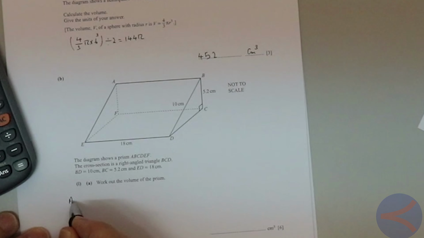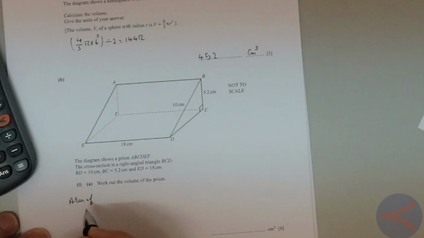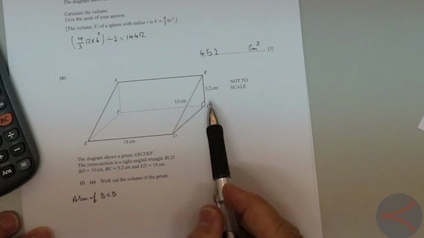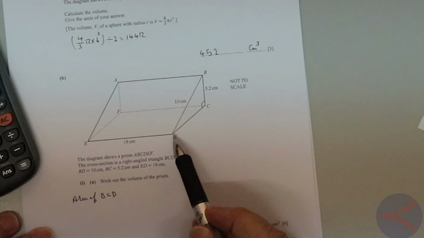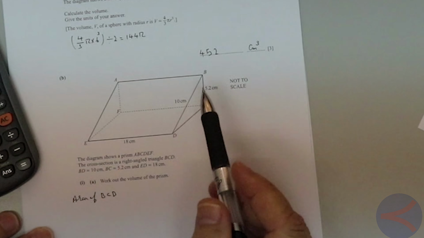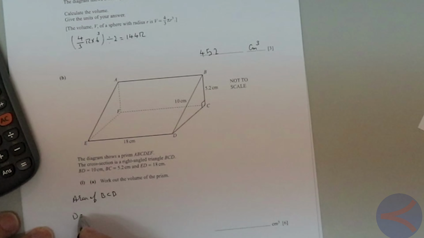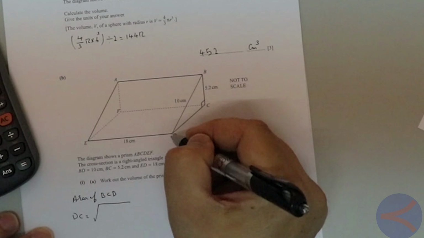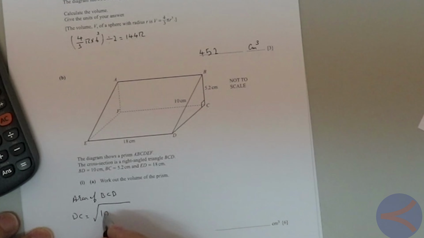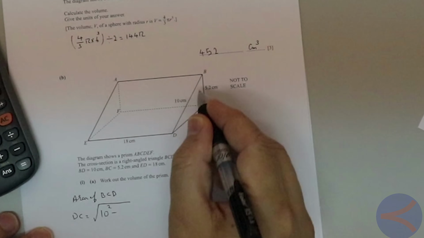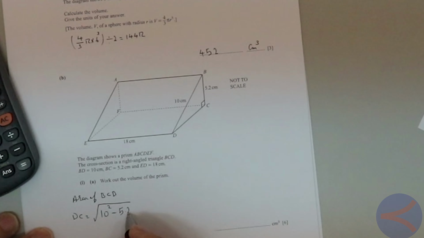First, we are going to find the area of BCD. We know this height, BC. Now we need to find DC. Using Pythagoras Theorem, DC is equal to 10 squared, which is the hypotenuse, minus 5.2 squared.